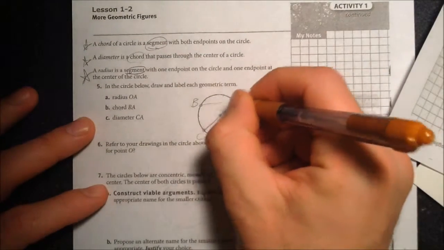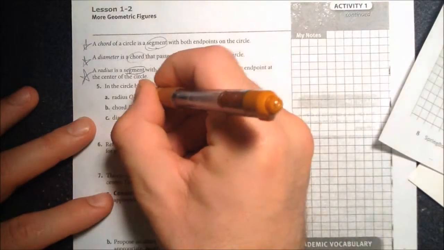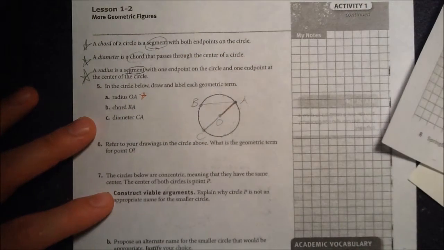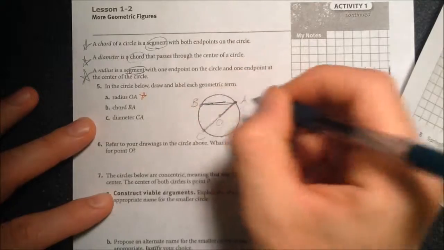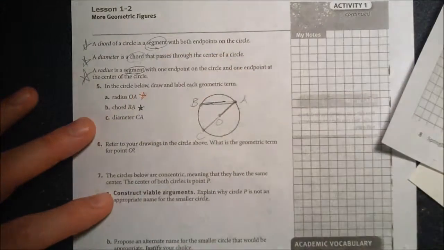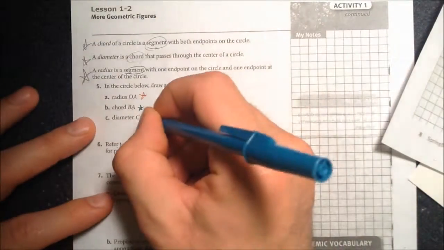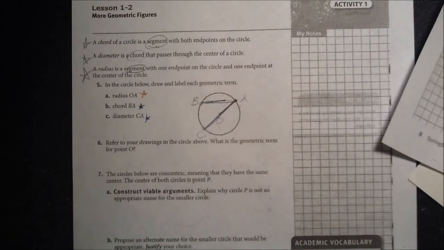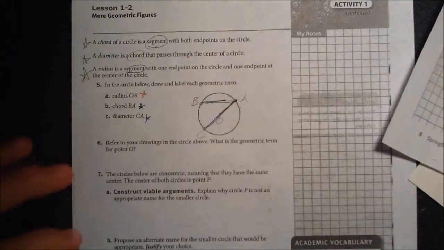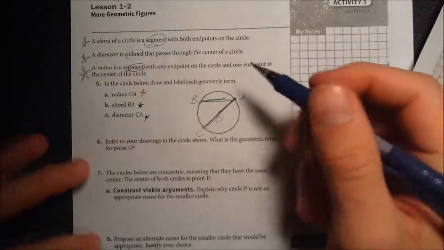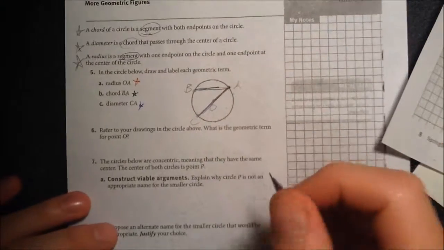I'll try to do some colors. This is that one in green. And then the whole thing in blue, that diameter, that's that one. So there are your 3 segments in that diagram. And again, make sure you don't have multiple point A's in one diagram. That just doesn't make sense.